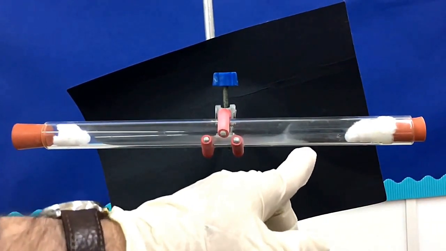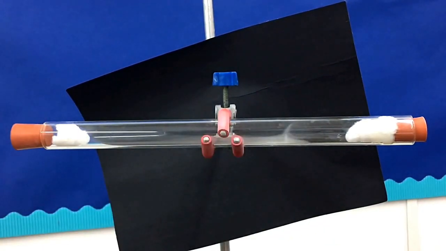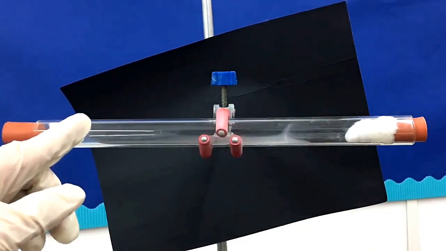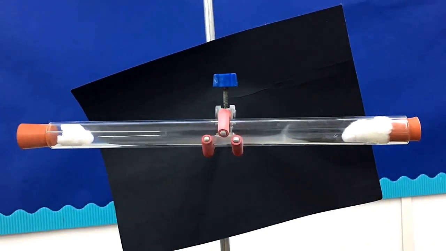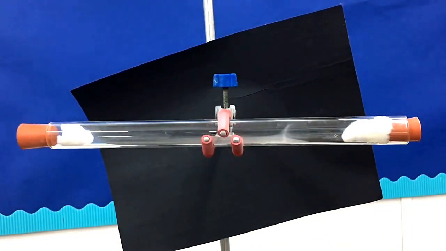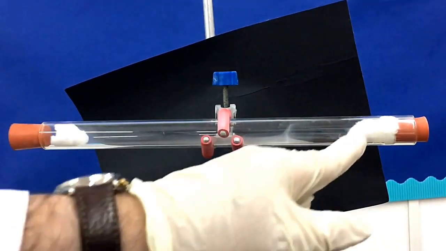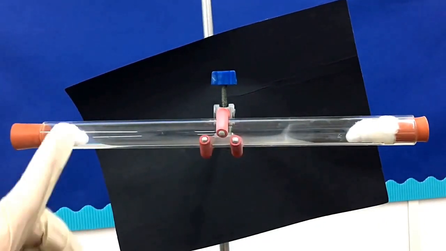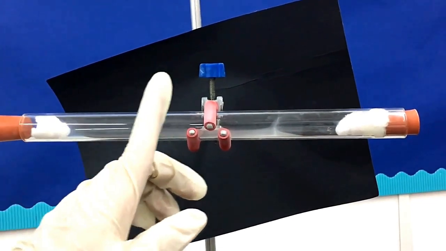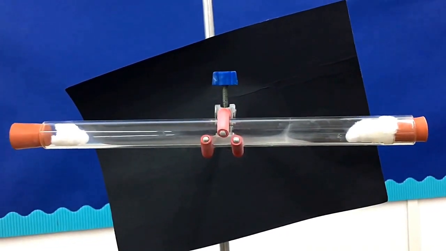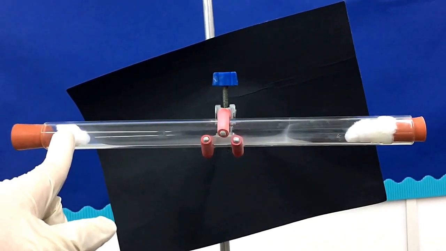This is because of the molar mass of hydrochloric acid and ammonia. The molar mass of HCl is 36.5 and of ammonia is 17. Because of the lower molar mass, ammonia can move faster than hydrochloric acid, and the higher molar mass HCl is not moving far from the cotton. On account of that, the product, that is ammonium chloride, is formed near the HCl end. So based on the relative molar mass, the rate of diffusion will differ.